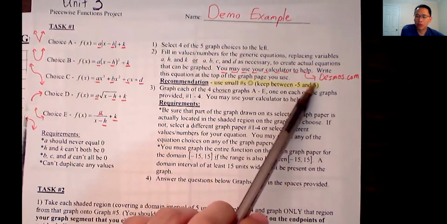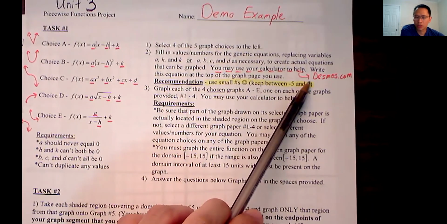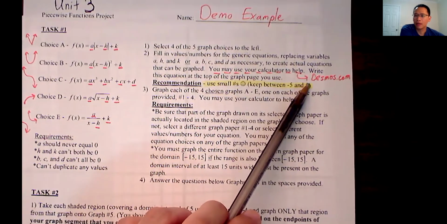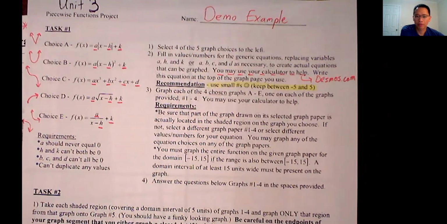I'm going to show you Desmos.com, where you can plug this into Desmos and pull the values on the graph, and then piece by piece you can put together your graph.